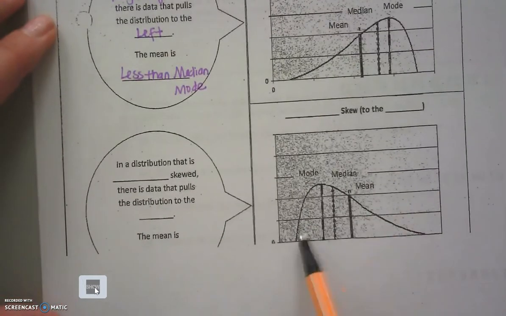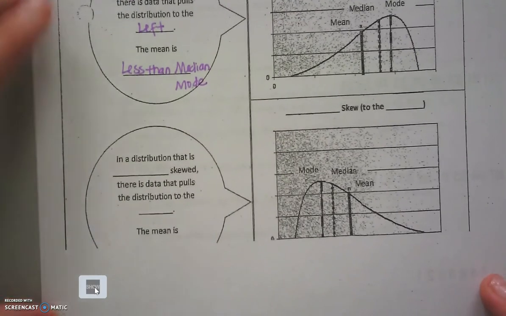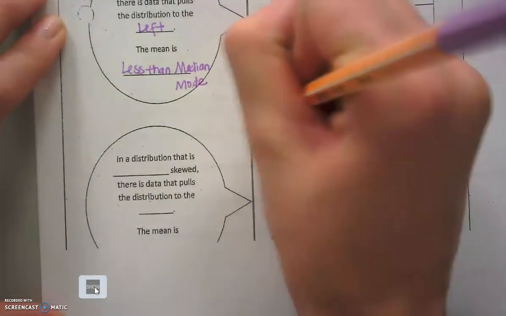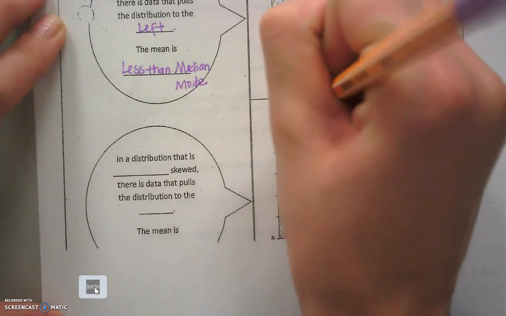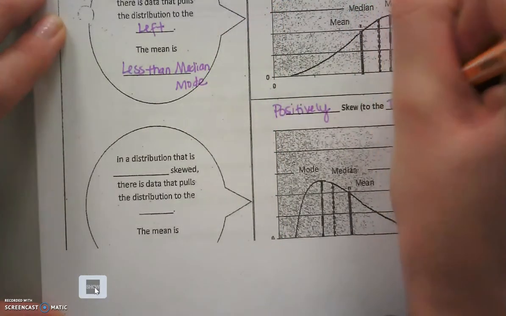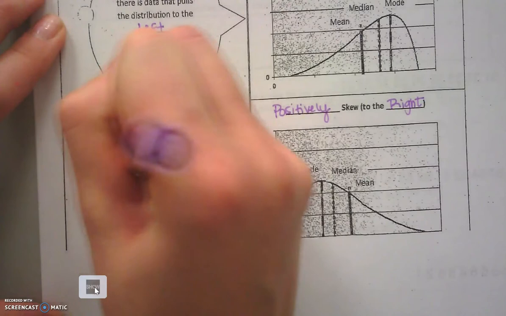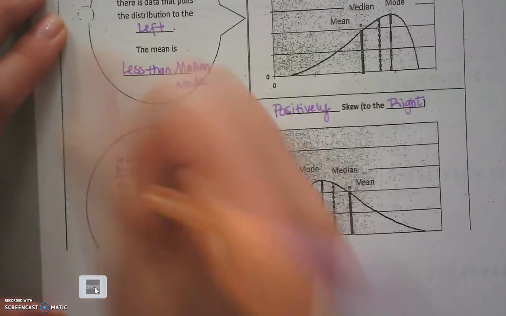The last kind of distribution you can have is when your distribution is being pulled to your right hand. If it's being pulled to your right hand, it's positively skewed, which means it's skewed to the right. So positively skewed pulls the data distribution to the right.